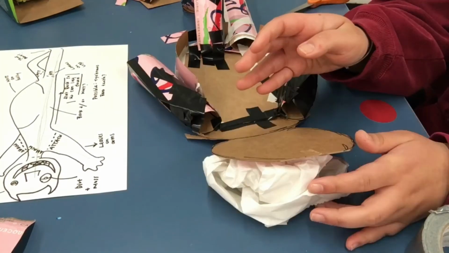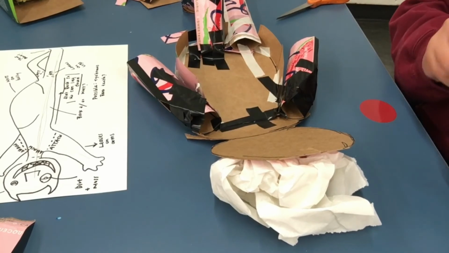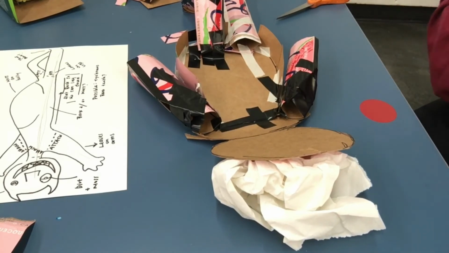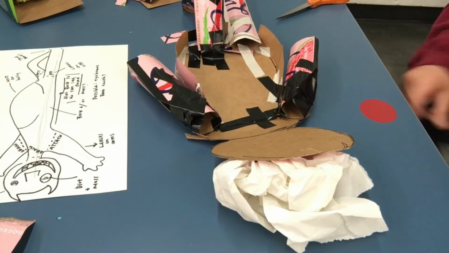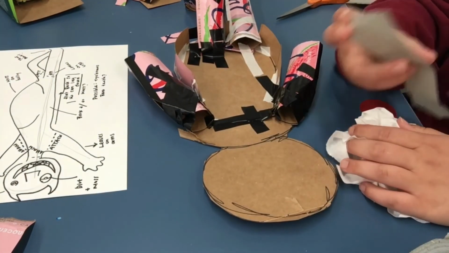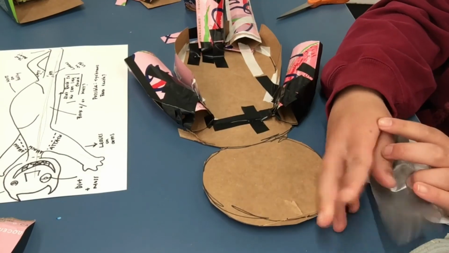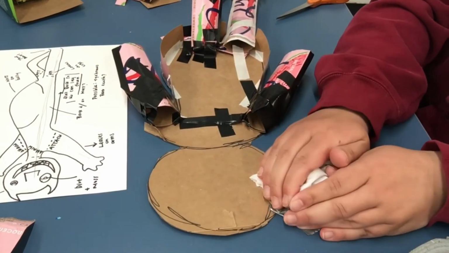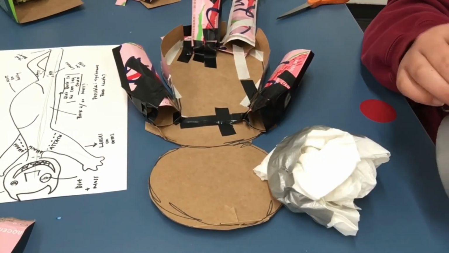Around this point, I decided that he looked kind of awkward with his head laying straight down, because if you think of the way that your head lays when you're laying down, it's lifted up just a little bit. So I wanted him to have a little structure. So I decided that I was going to take a paper towel and just ball it up and tape it. That way I could attach it to the back of his head.